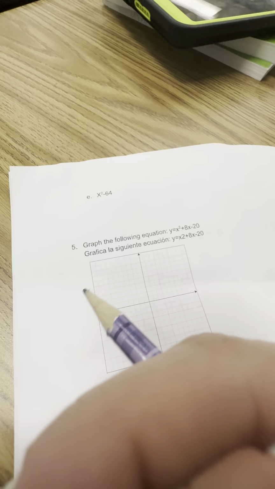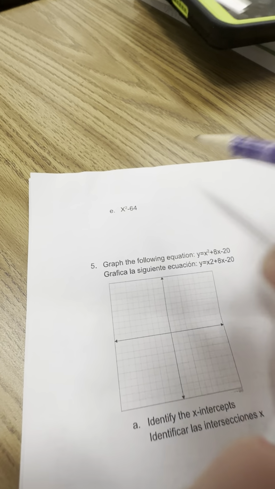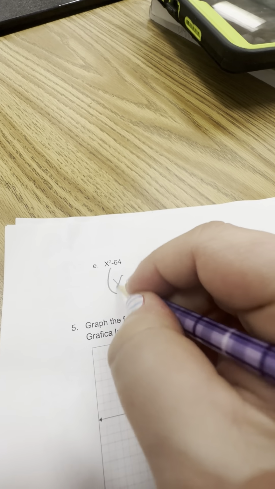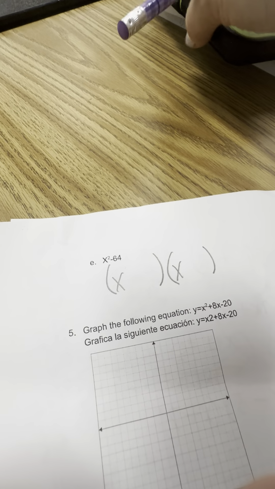Last factoring one, and then we are on to the graph. All right. So here I have x squared minus 64. This again is the difference of squares. I'm going to make my 2 sets of parentheses. My x goes in front.